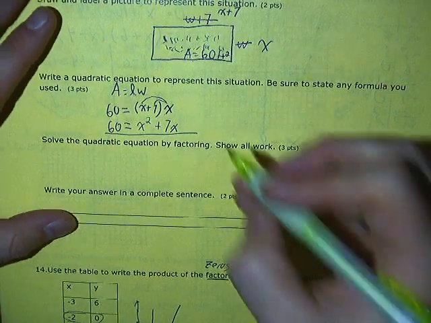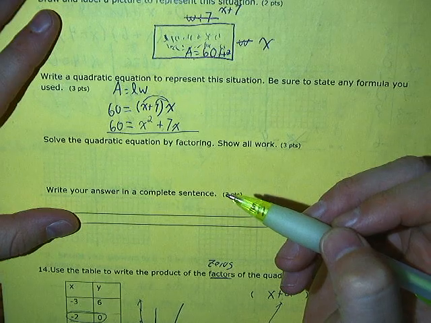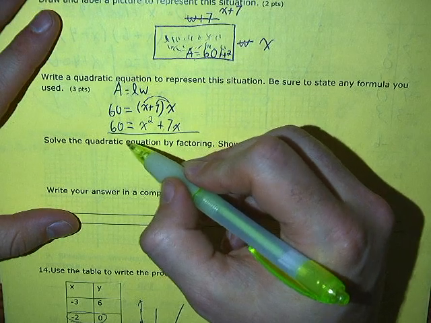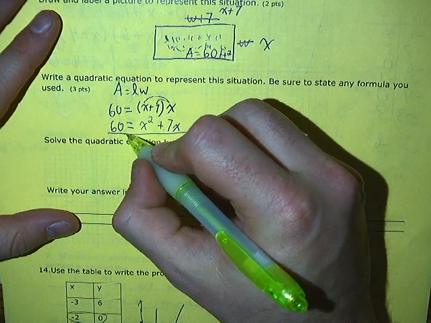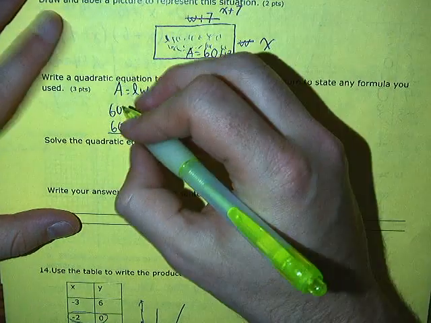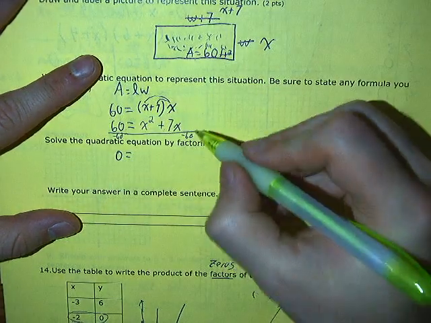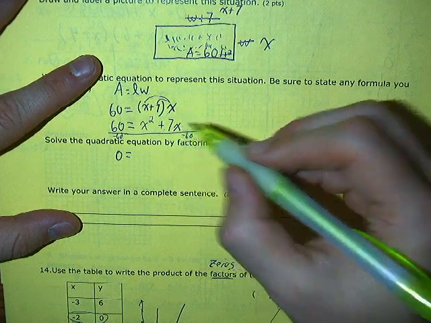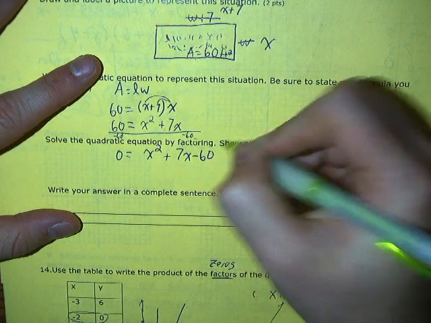All right. So then, how do I solve this thing? Okay, what am I looking for on the left? What do I have to solve any quadratic equation? 0. I have to have an equal 0. So how do I get this thing to equal 0? Okay, well, do I add the 60 or subtract it? Subtract it. So let's subtract 60 from both sides. That's going to give me 0 equals. Now over here, the 60 does not have an x on it, so we cannot combine it with this one or with that one. So we're just going to get x squared plus 7x minus 60.